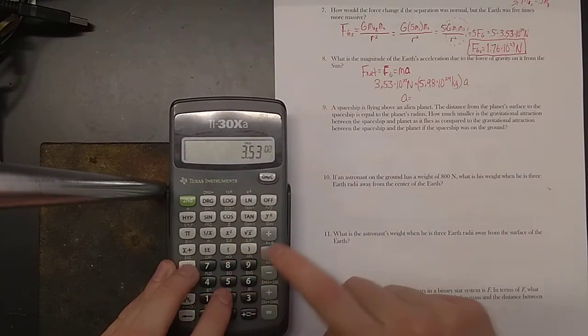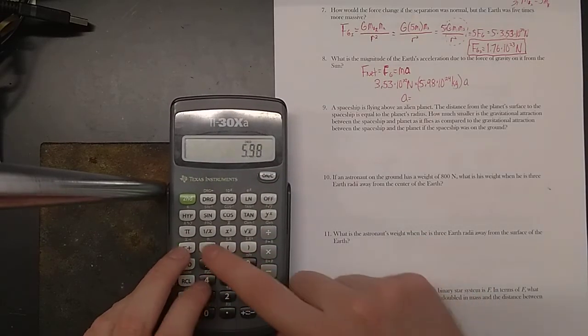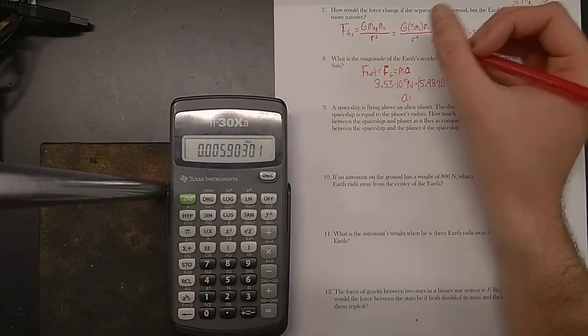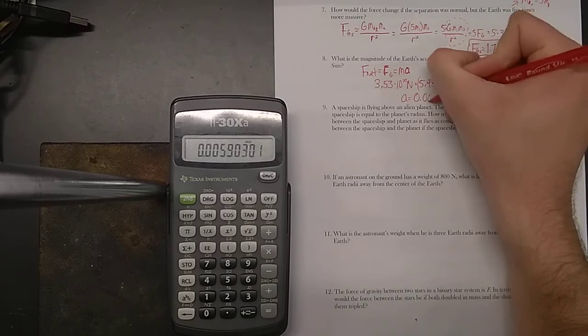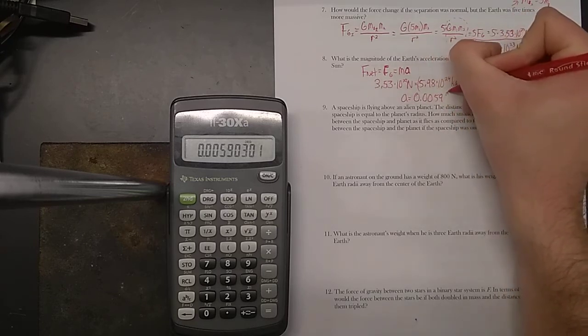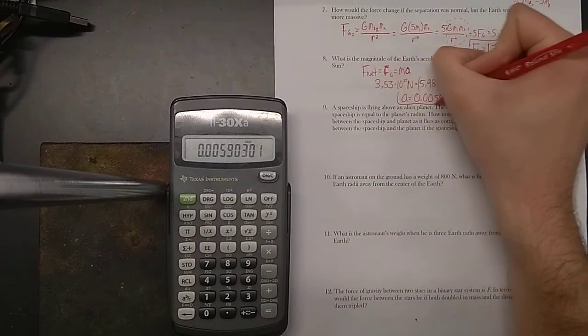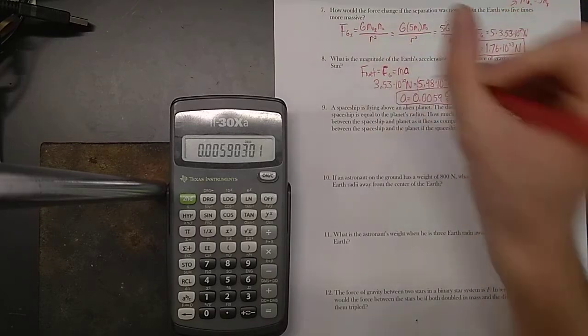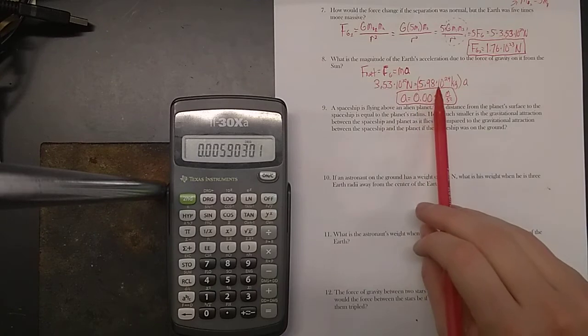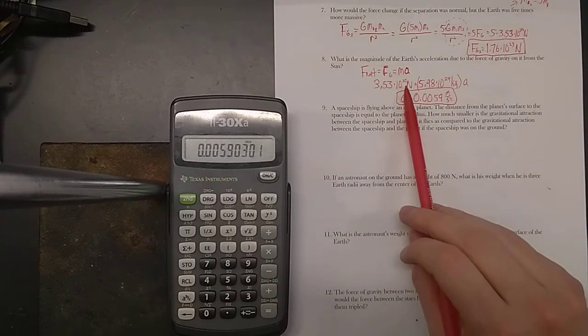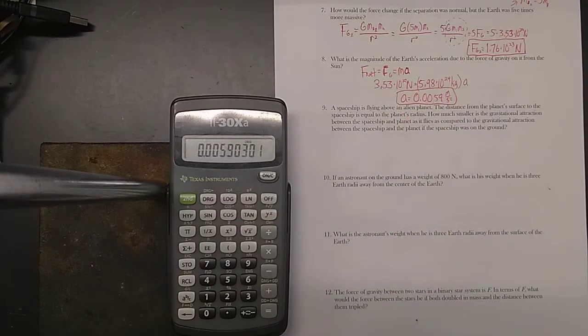3.53 E22 divided by 5.98 E24, and we get 0.0059 meters per second squared. That might seem a little strange to you, because you're like, well, wait a second, that's a huge force. But take a look at the Earth's mass. It's even bigger than that force if you're just comparing the numbers, because that's what we're doing here. So it kind of makes sense that the acceleration would be so small.